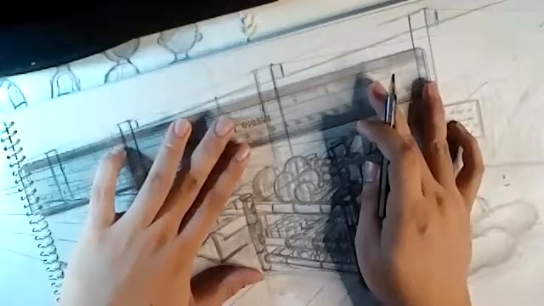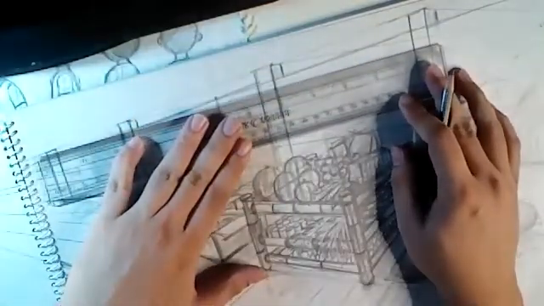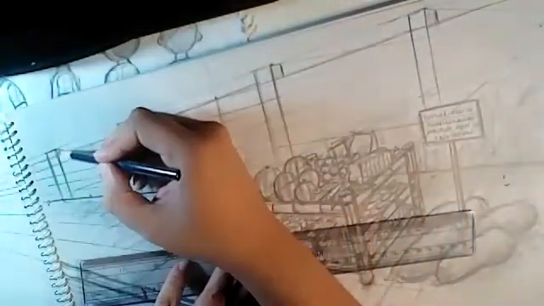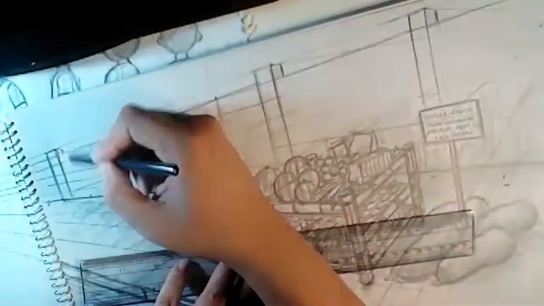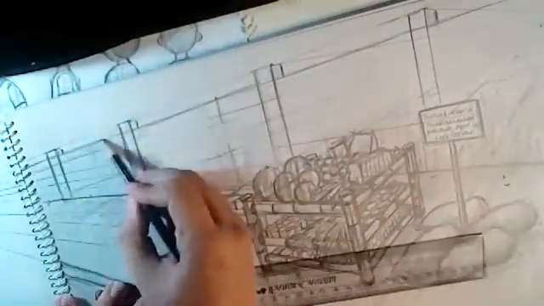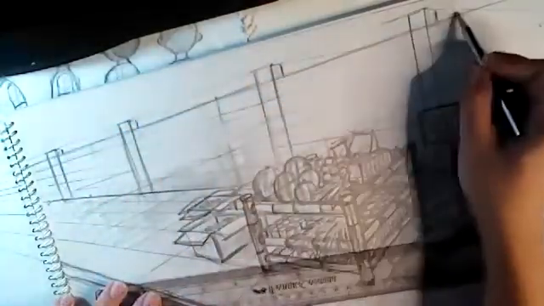And of course, they recede. The line segment here, the corner there, also recede towards the vanishing point. So it's important to use really long rulers sometimes. So this is the wall.